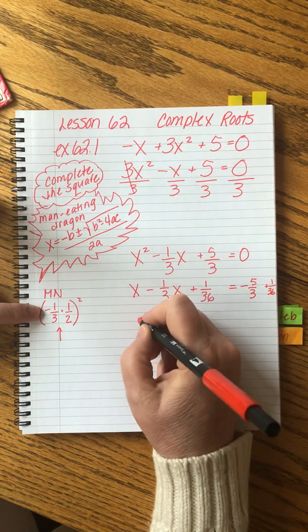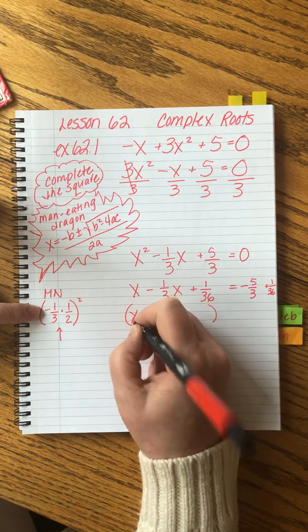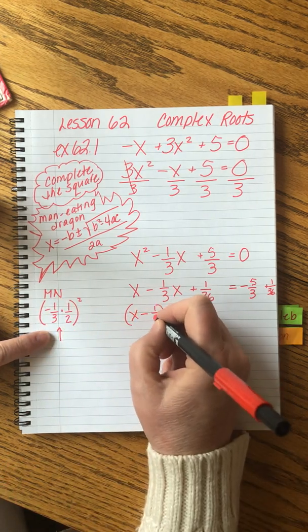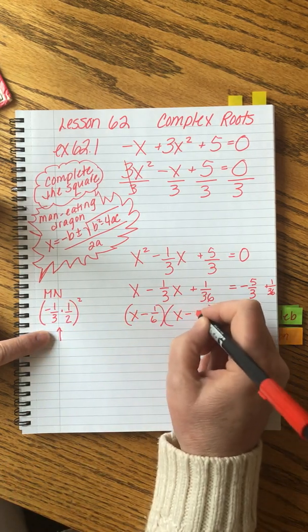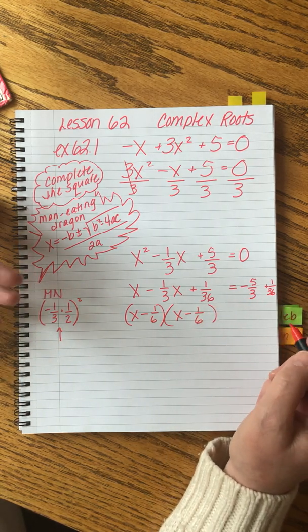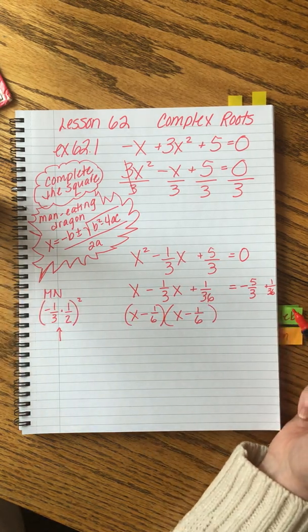All right, this now becomes a perfect square, and I'll write it the long way. It's going to be x, and this is what goes inside of it. x minus 1/6, x minus 1/6. I write the same thing twice. That's the whole point. We're completing a perfect square, and our magic number is what makes the perfect square.